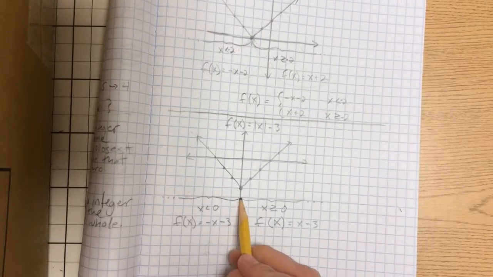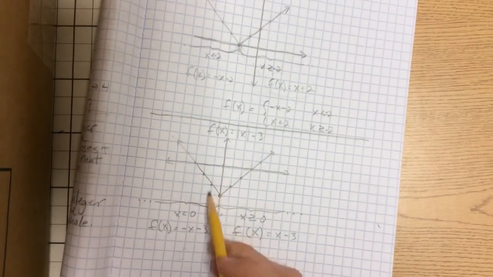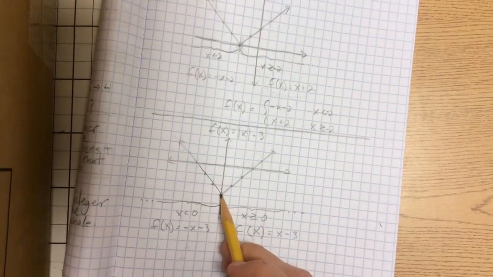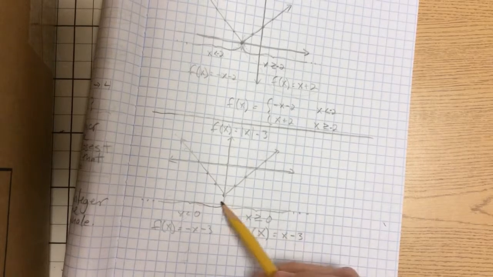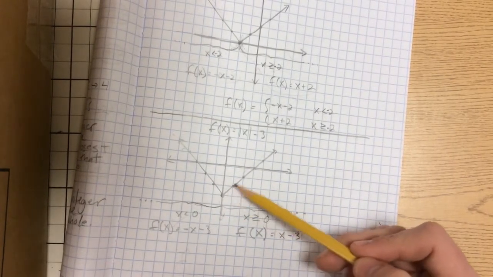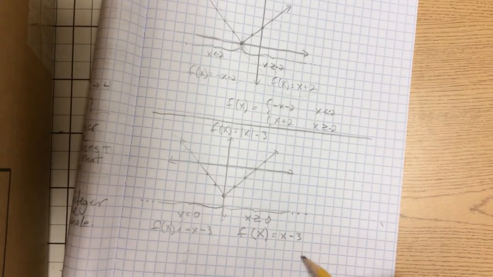So look, when x is less than 0, going this way, we're going to use this line. And the equation for that line is f of x is equal to negative x minus 3. It has a slope of negative 1 and a y-intercept of negative 3. After 0, we're going to use f of x is equal to a positive slope of 1 and a y-intercept of negative 3. So 1x minus 3.